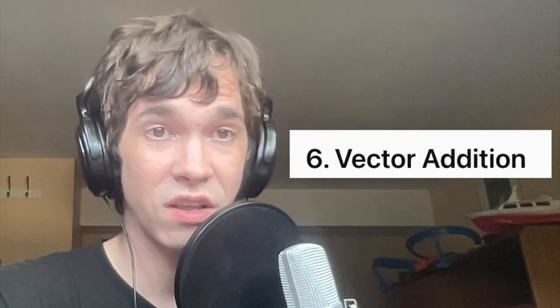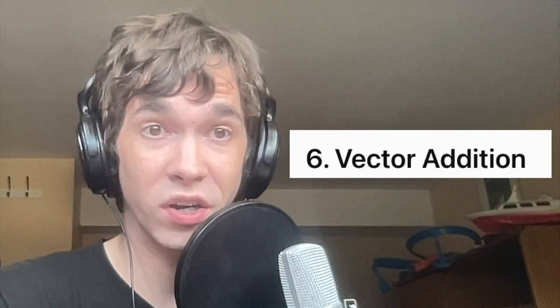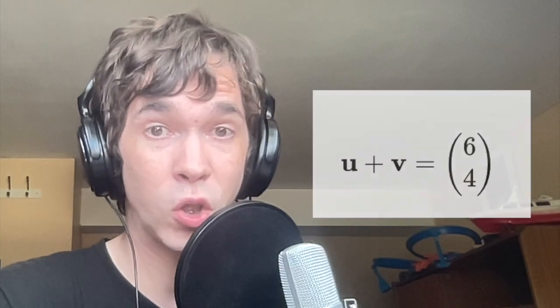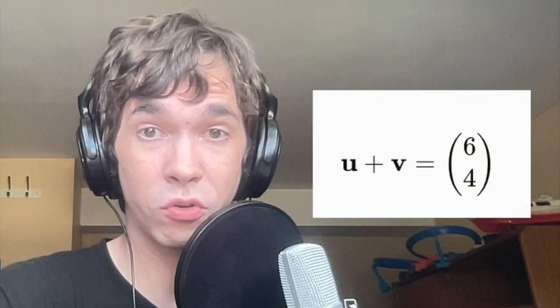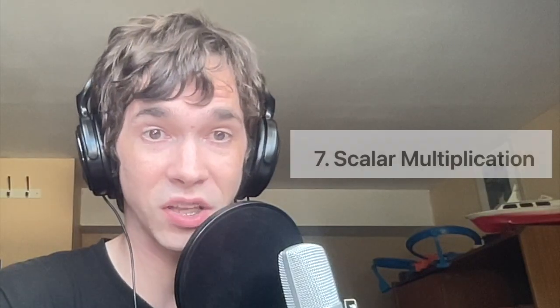Vector addition. Adding vectors is straightforward. We simply add the corresponding components. Example: u equals (2, 5) and v equals (4, -1). Adding them gives u plus v equals (6, 4). Each coordinate is added independently.